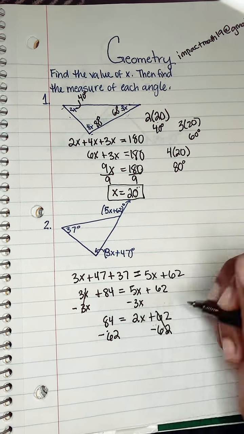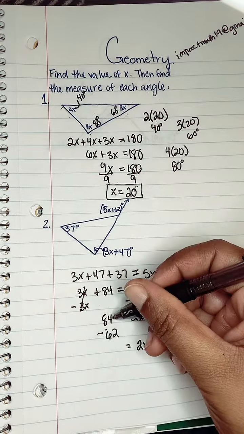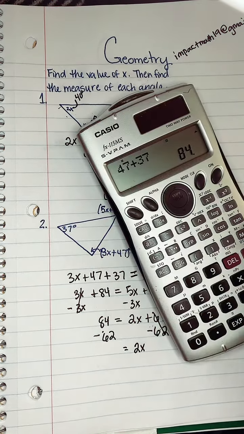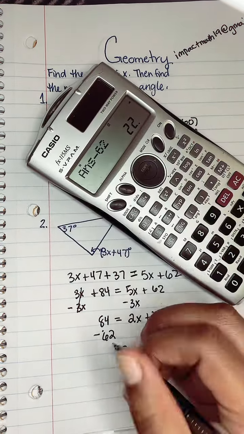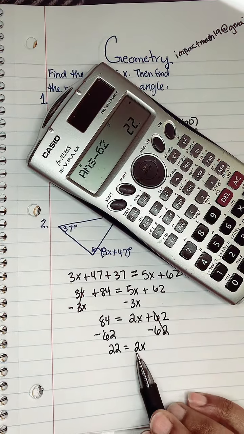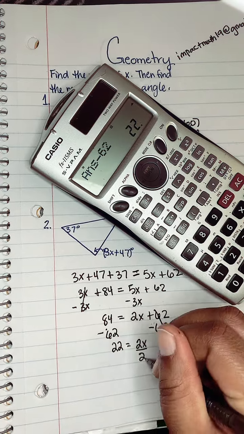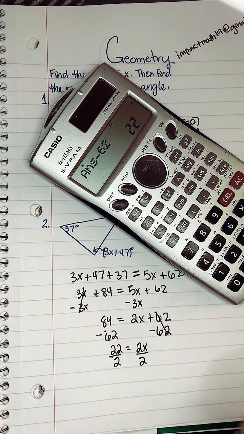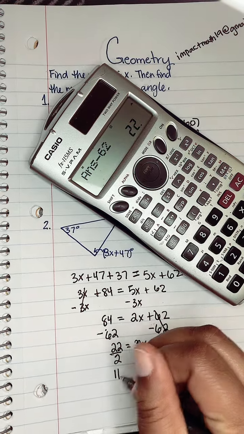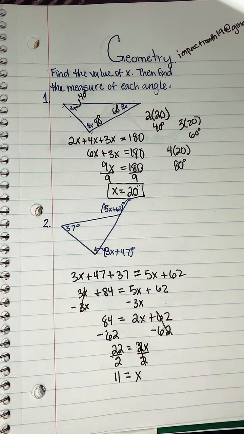So we're going to drop down the 2x. 84 minus 62. Let's see. 84 minus 62 is going to give us 22. Last step, whenever you have a number attached to a letter, they're multiplied. So we divide. Good. And then we're going to get 11 equals x.